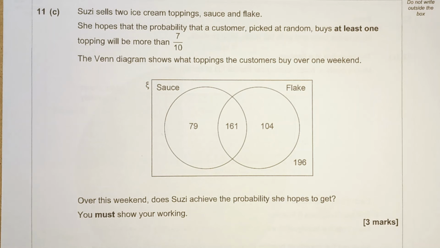11C. Susie sells 2 ice cream toppings, sauce and flake. She hopes that the probability that a customer picked at random buys at least 1 topping will be more than 7/10.